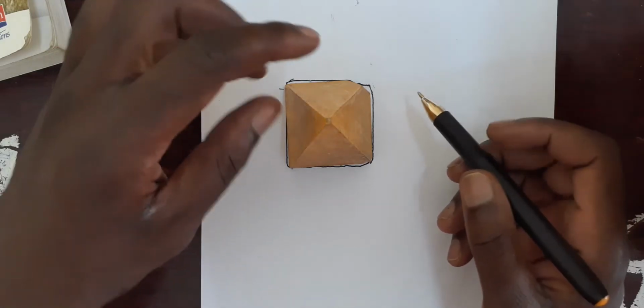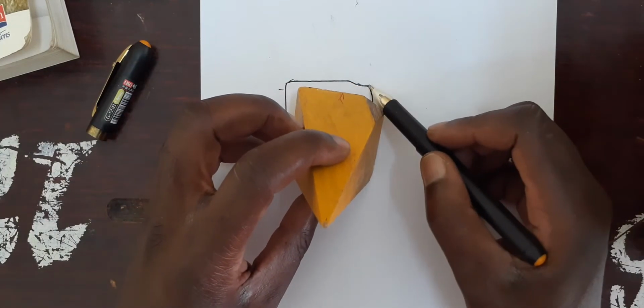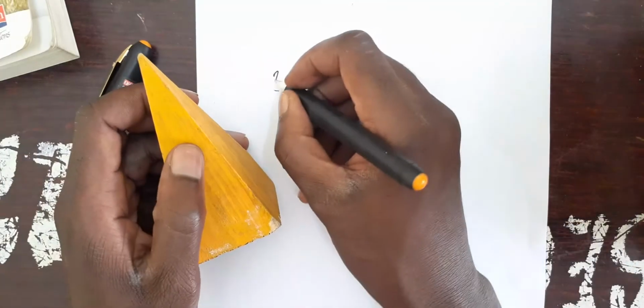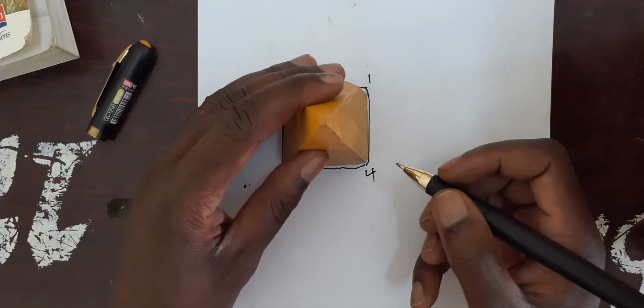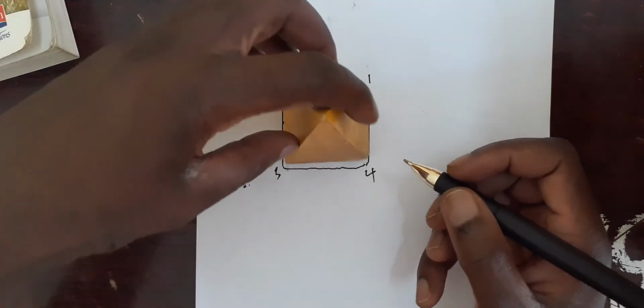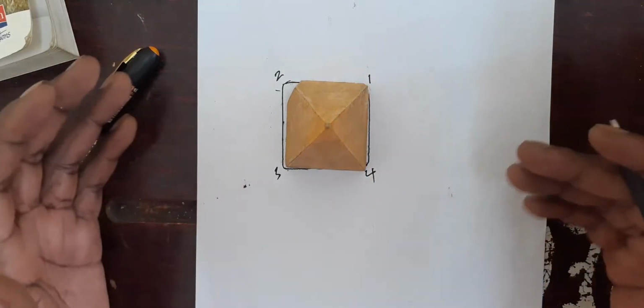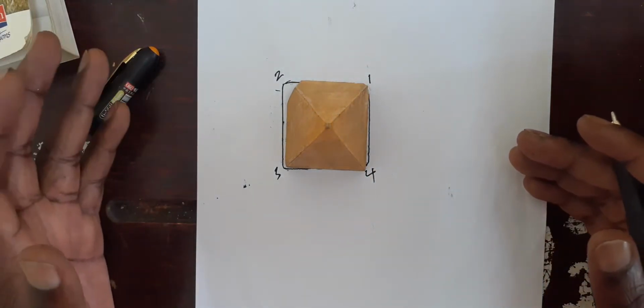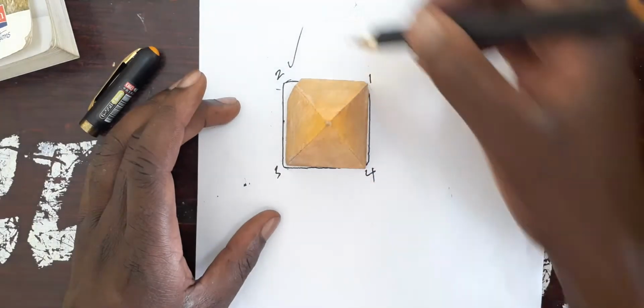Now, when this part moves from here, we have 1, 2, 3, and 4. When this part moves here, yes, we have rotated it, but what has happened? It is still looking exactly the same. So we have 1 there.